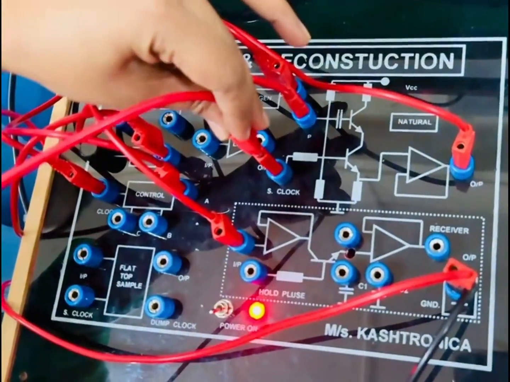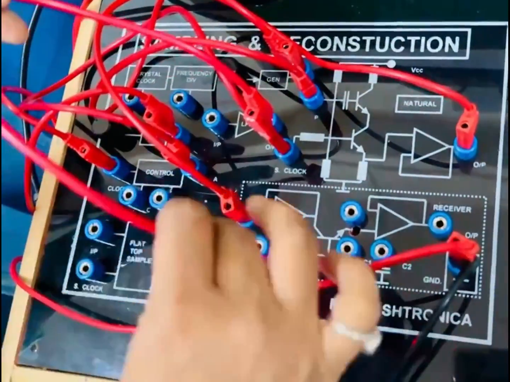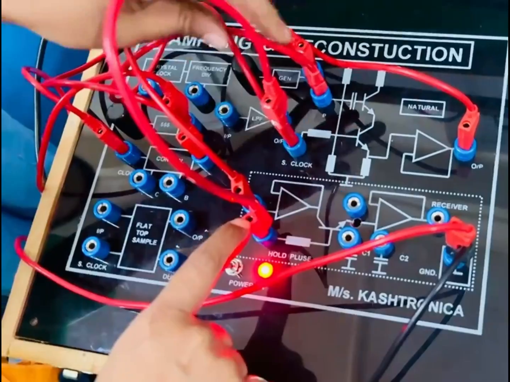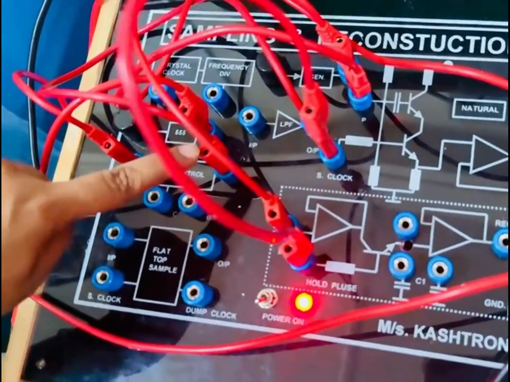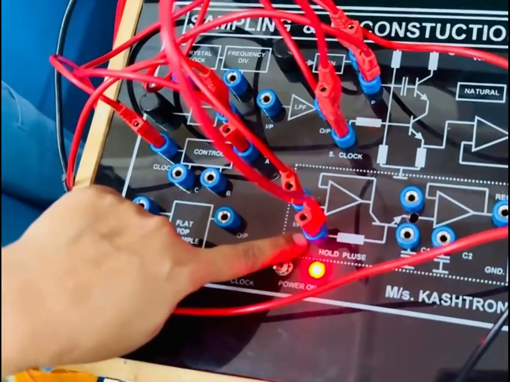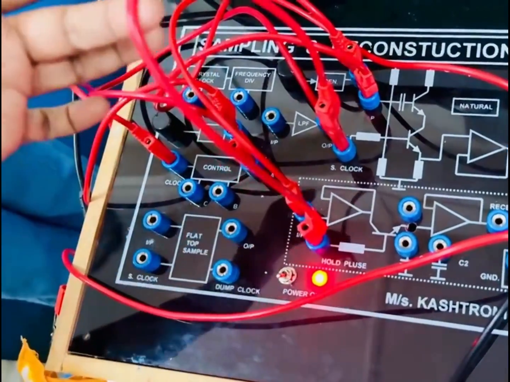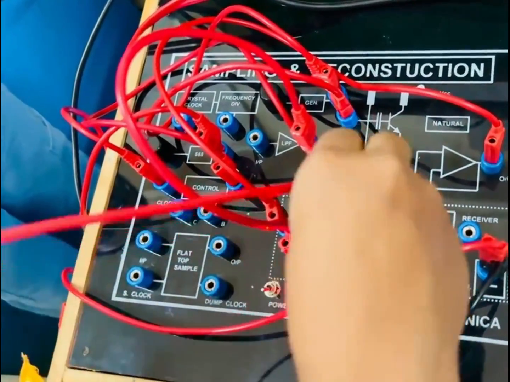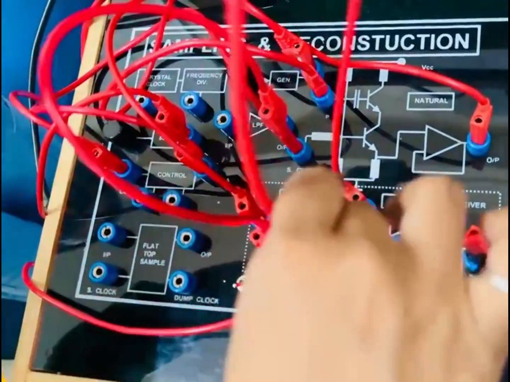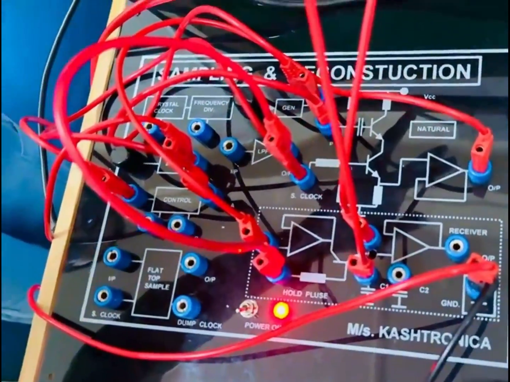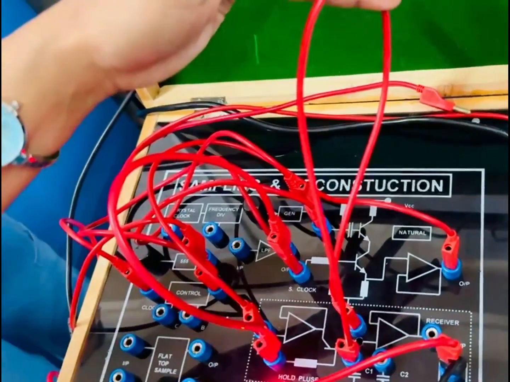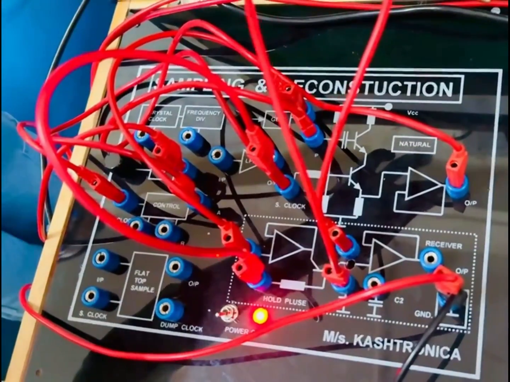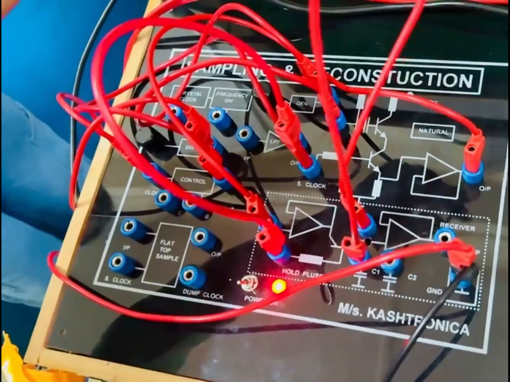So we are connecting the same clock, that is S clock, to the hold pulse. So we can make the connection from S clock to hold pulse, or we can make the connection from A output of the control block to the hold pulse, because they are giving the same signal. Now with these two connections and the capacitor connected in the circuit, there are two options for the capacitors by which we can change the RC time constant, thereby changing the speed of charging and discharging of the capacitor, which will impact the accuracy of the reconstructed signal or the output signal.